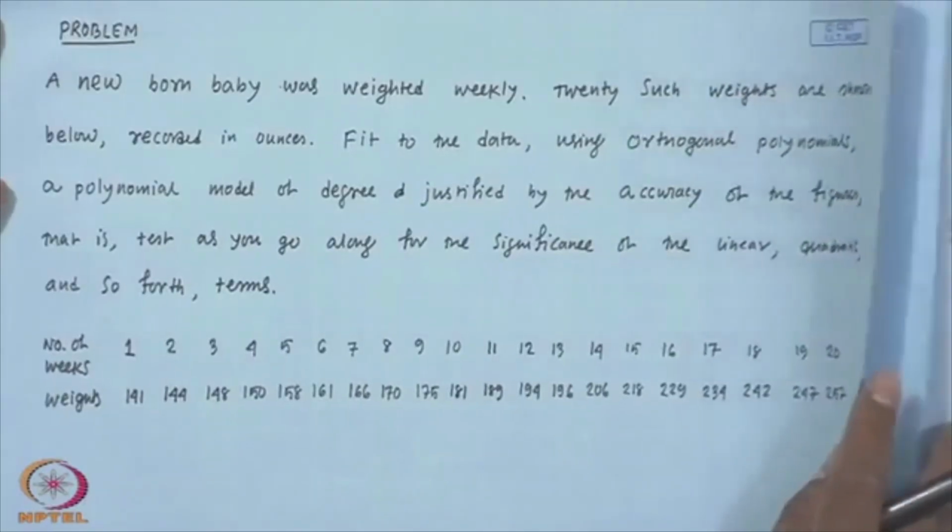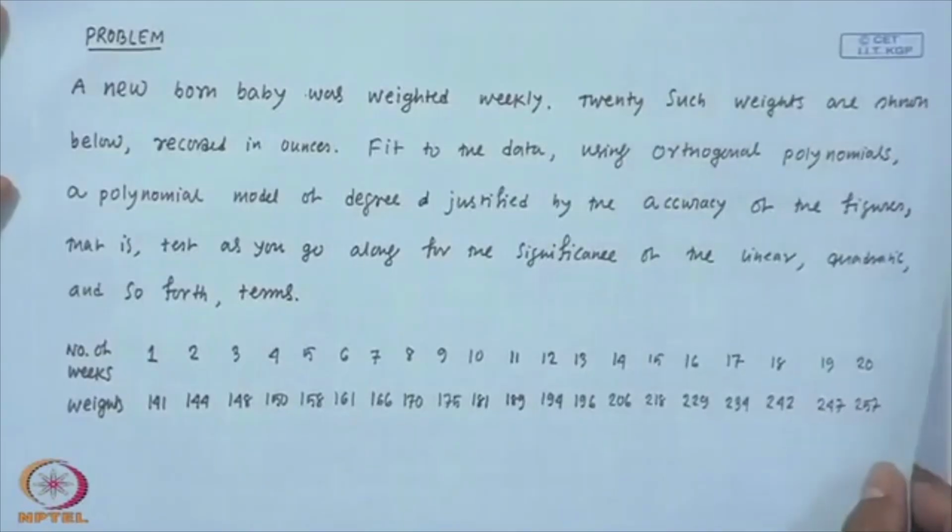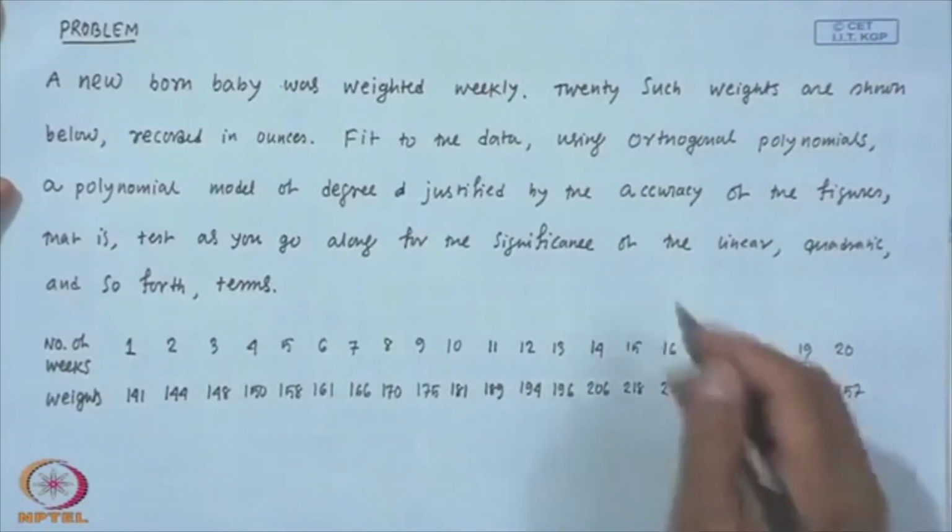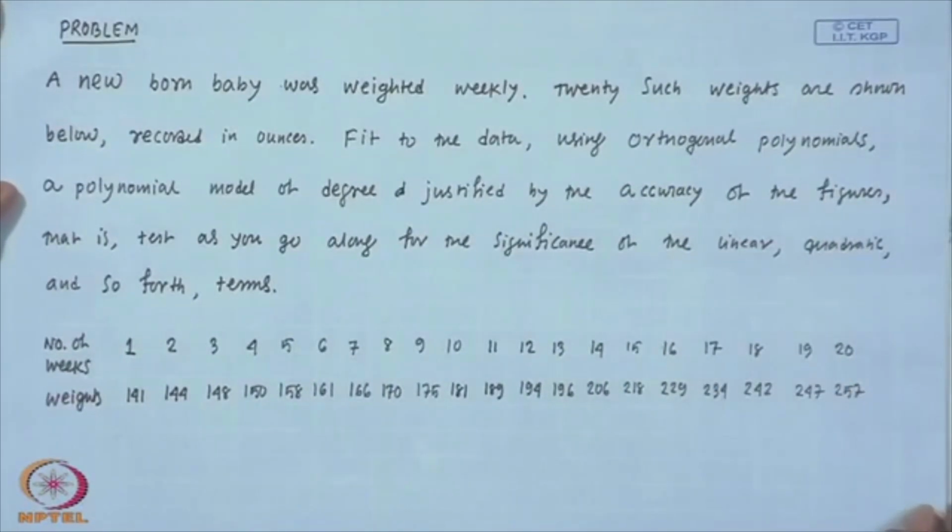Again you have to test the significance of beta 3. If beta 3 is significant, then you go for fourth degree polynomial. If it is not significant, you stop at second degree polynomial, something like that. So, this problem gives an idea about how to decide about the order of the polynomial.